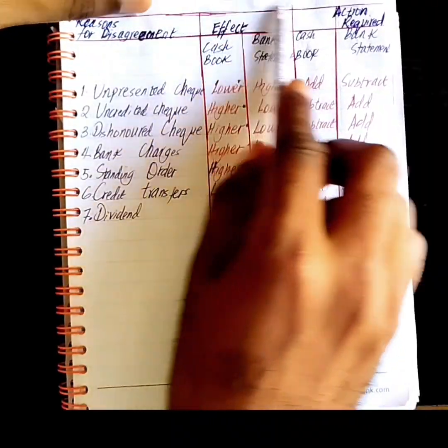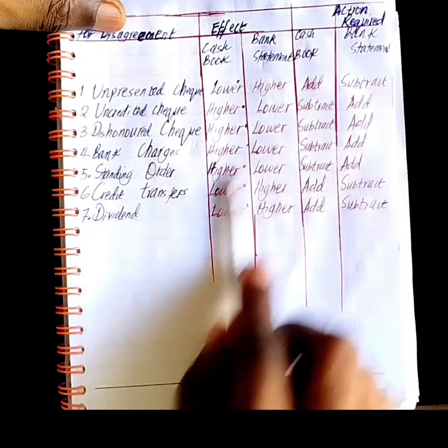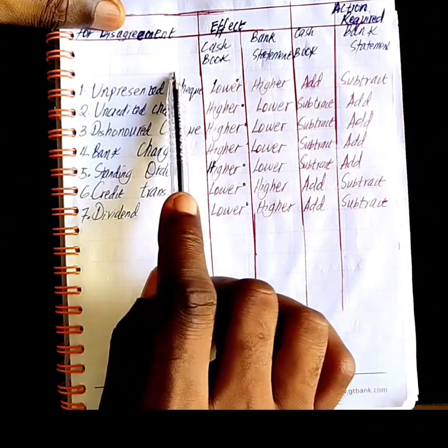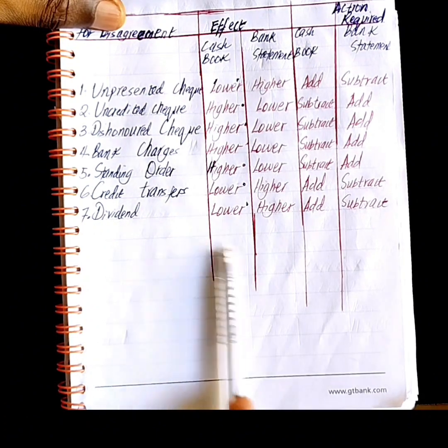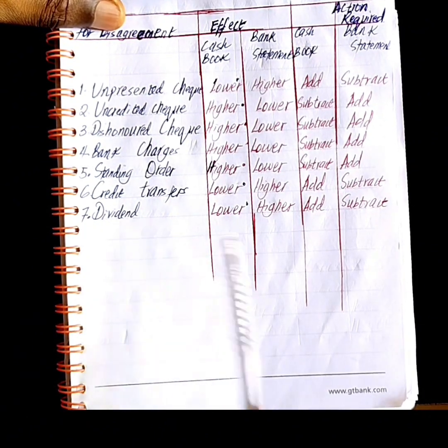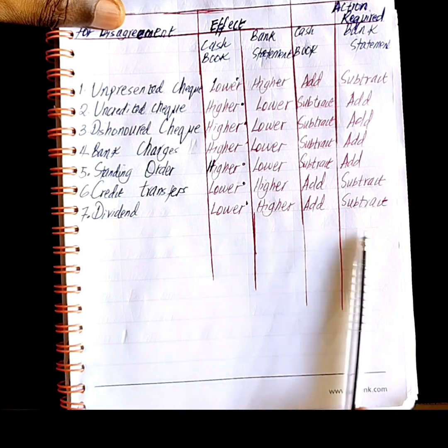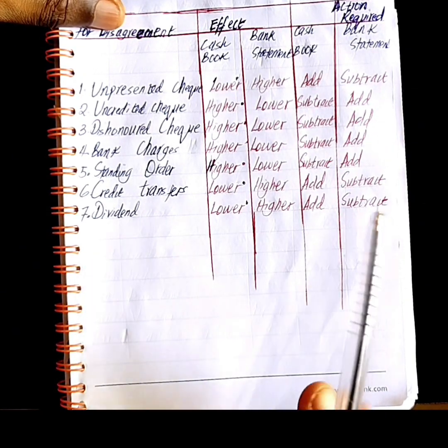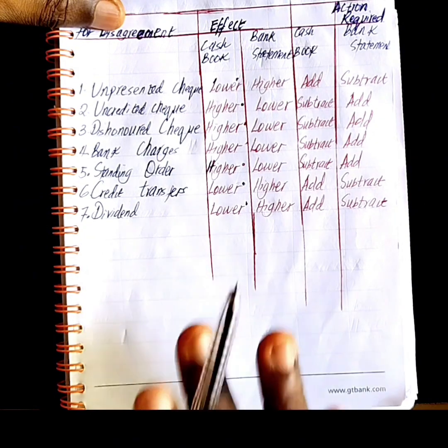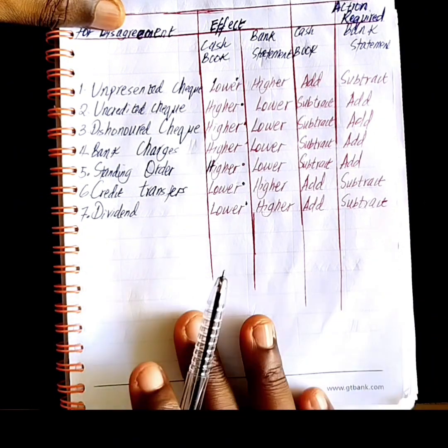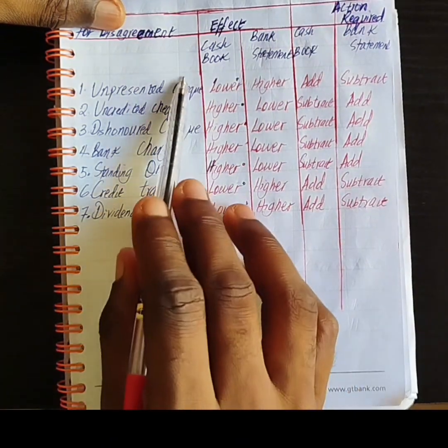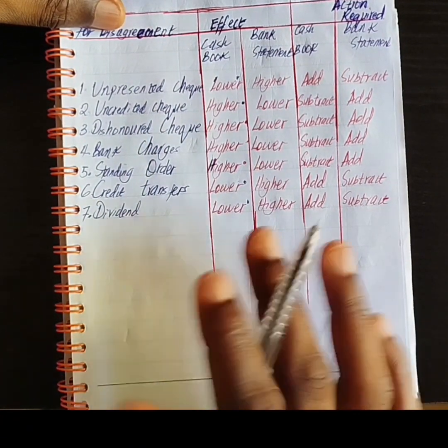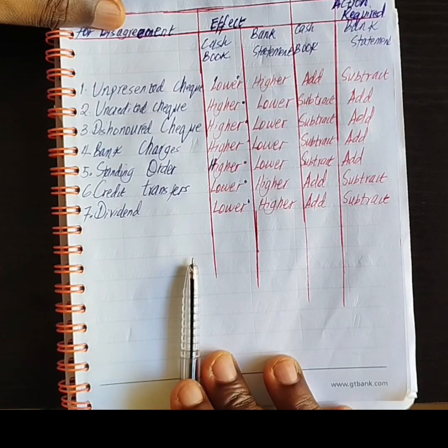Are these the only causes of discrepancies between the balance in the cash book and the balance in the bank account? No, there are others. But as I've told you, we are doing a step-by-step approach of this topic. I want you to understand this topic. So we'll start from the lowest, then we'll graduate to the highest. So for now, these are the items that we are considering. When we start solving questions, you will get to understand better.